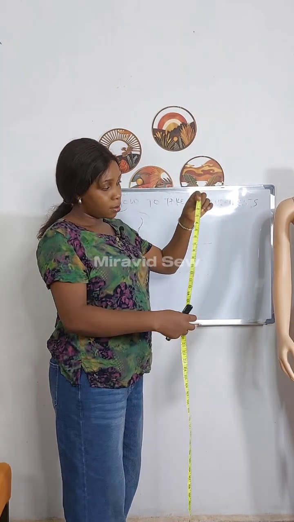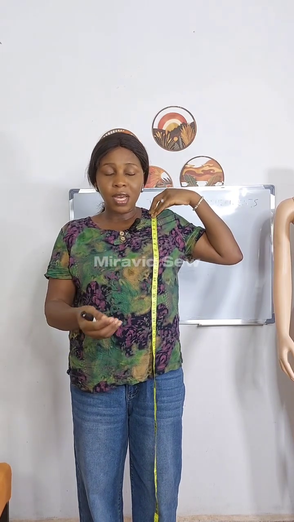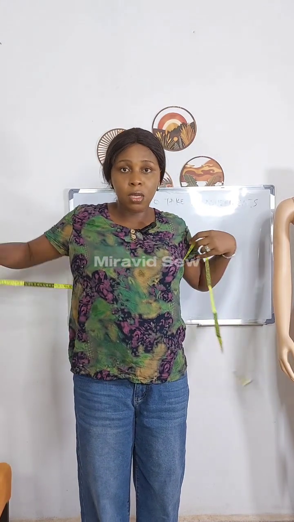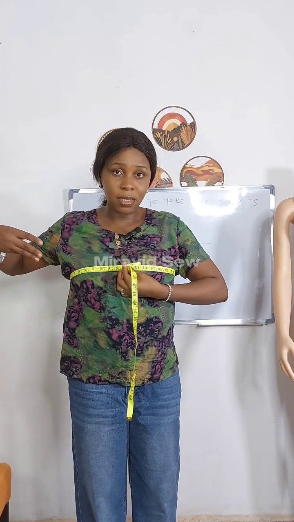For example, from here to here, like this, if I want to take the length of this top and I'm placing the tape like this, it means I'm taking a vertical measurement. Then we have horizontal measurements, and an example is taking my bust circumference. I'm trying to note what my bust measures. You can see how my tape is lying flat like this, it means it is a horizontal measurement.